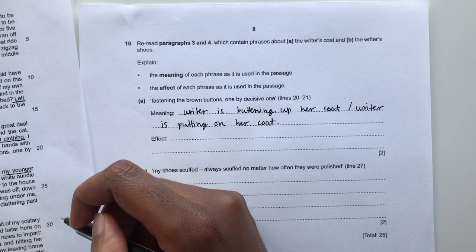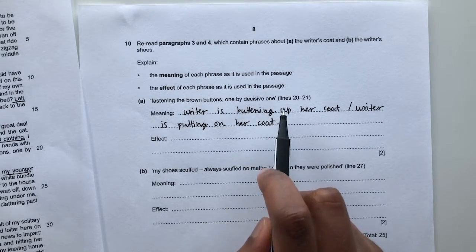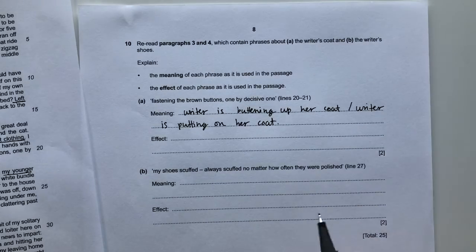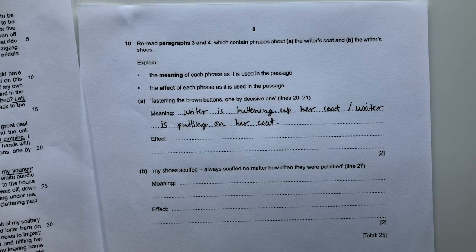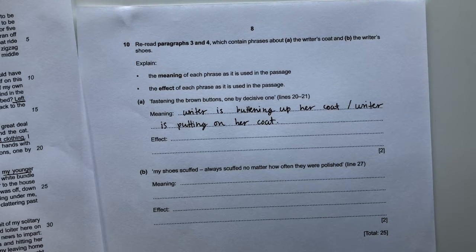We're talking about the effect now. One by decisive one. Okay, so it means that every time she's fastening one button, she's becoming more and more sure about her decision, and she's confident in what she's doing, right?